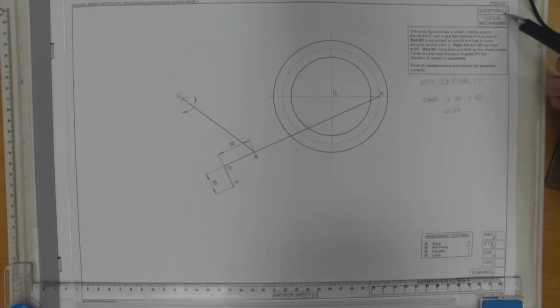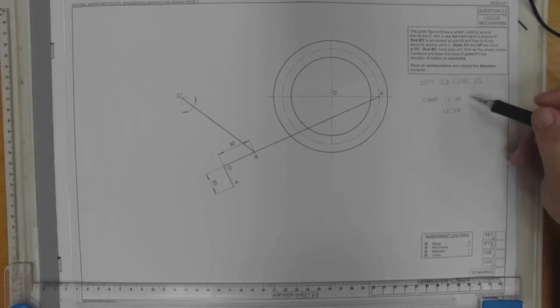Now, because this was a 2.1 and 2.2 type of question, for 2.1 they've asked a cam, and if you look at the mark allocation here, it's only 15 marks, so the total for question 2 is 40, so 25 marks for the cam, 15 marks for your mechanism.